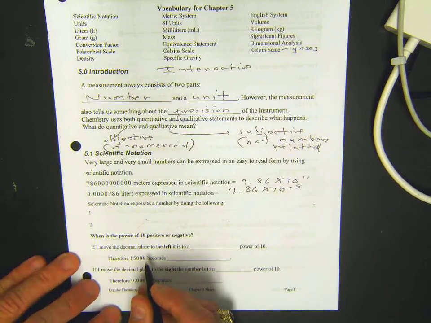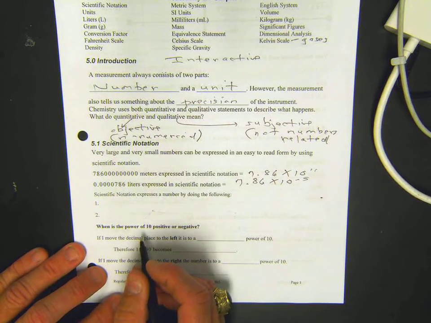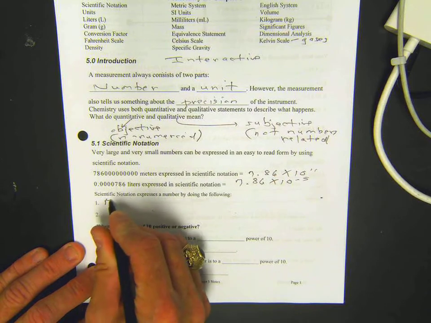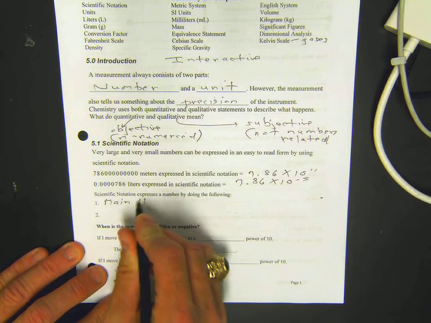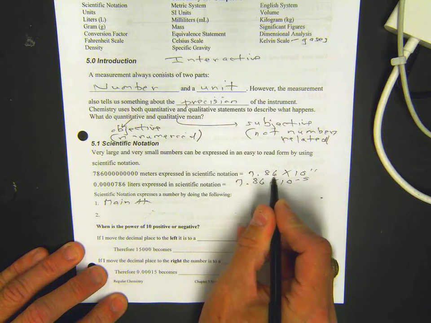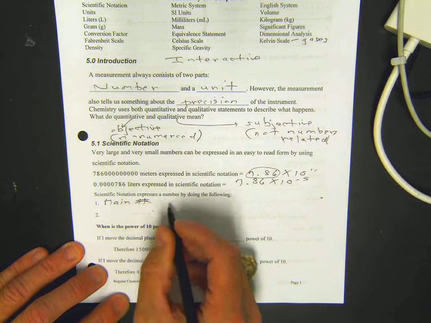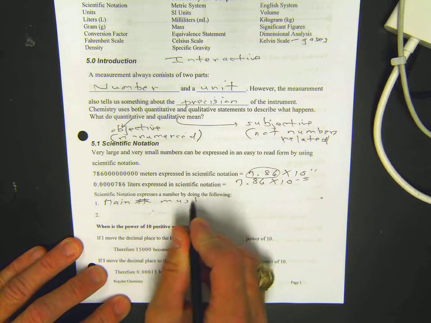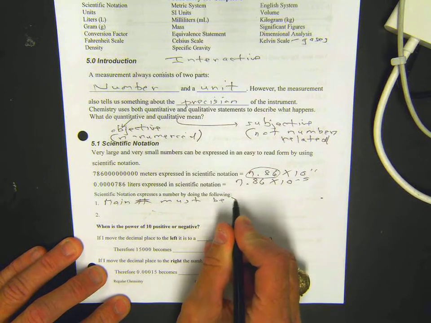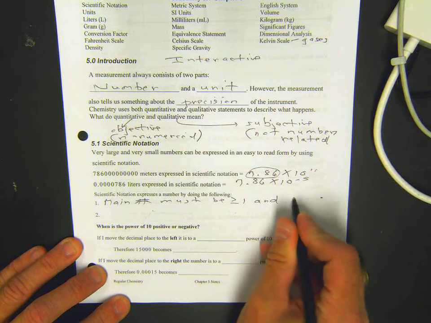Scientific notation expresses a number by doing the following. The main number, which would be this main number right here, must be greater than or equal to 1 and less than 10.